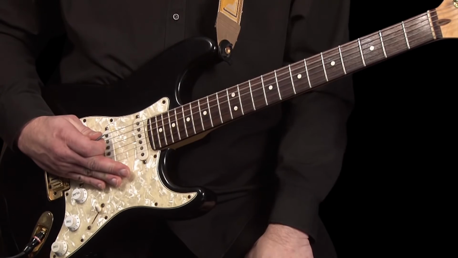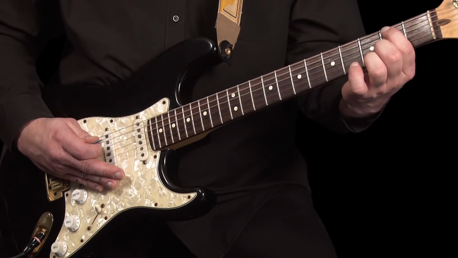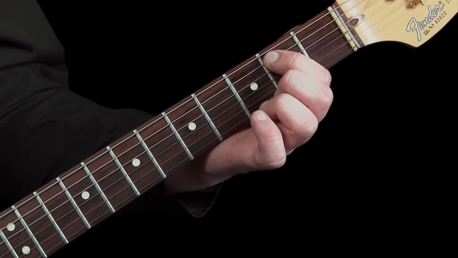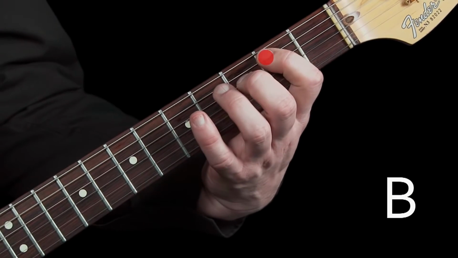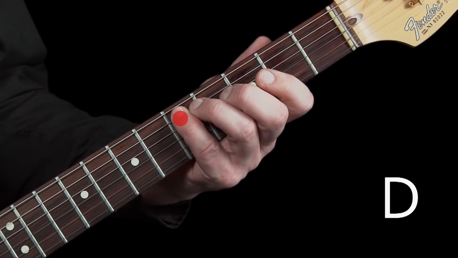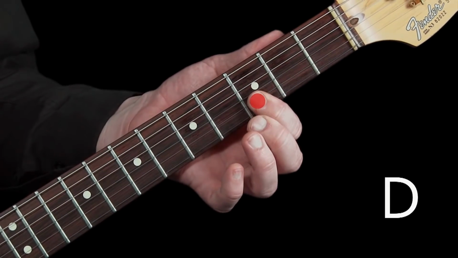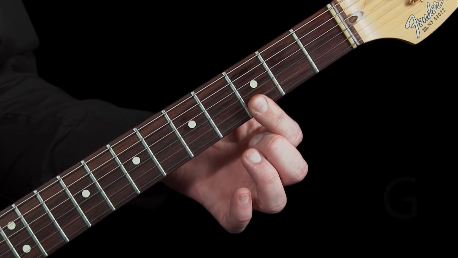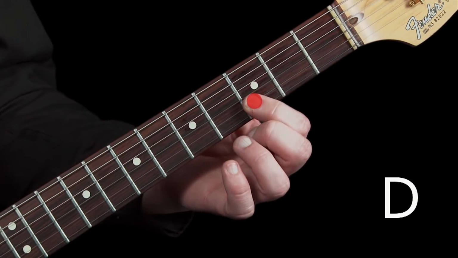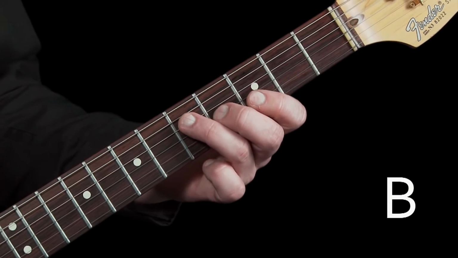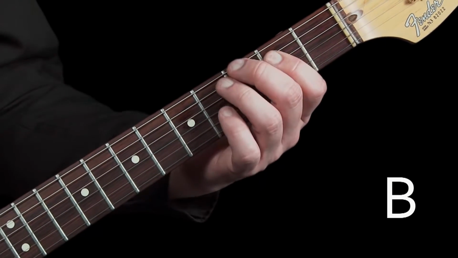We can also play exactly the same arpeggio by playing the B note on the 5th string 2nd fret, like so. Ascending: G, B, D, G, B, D, and G. Then descending: G, D, B, G, D, B, G.